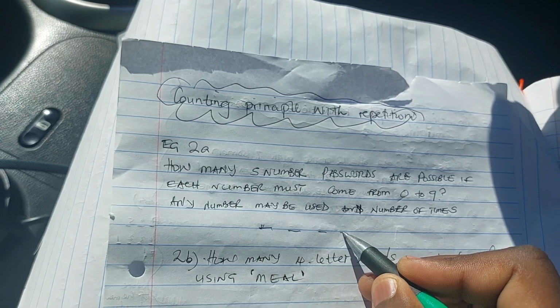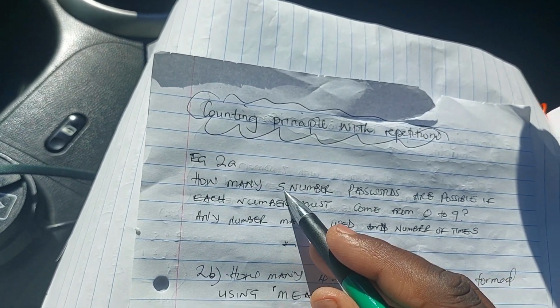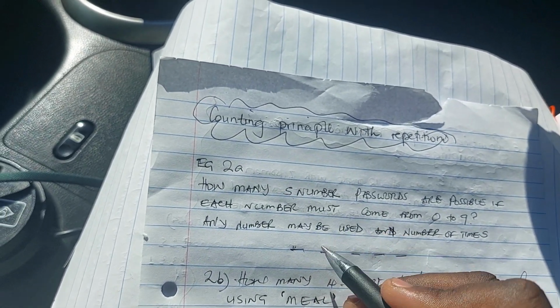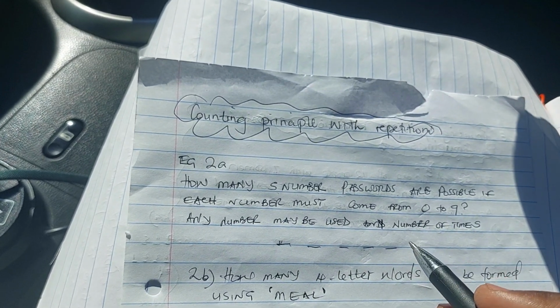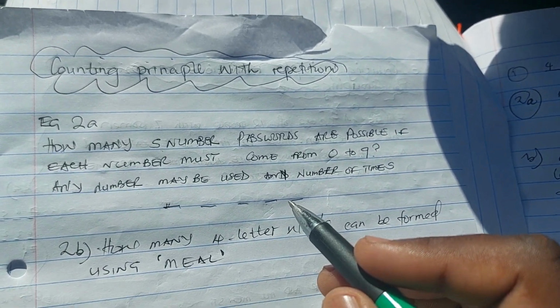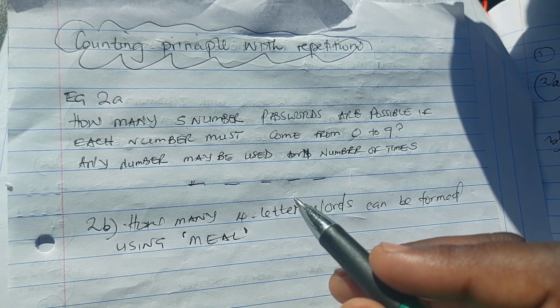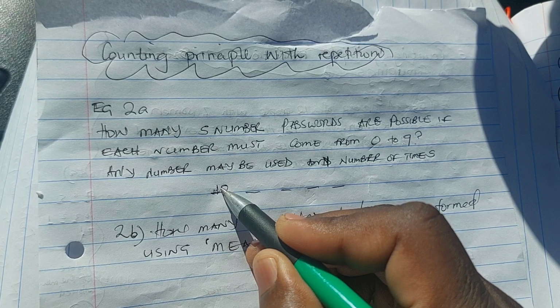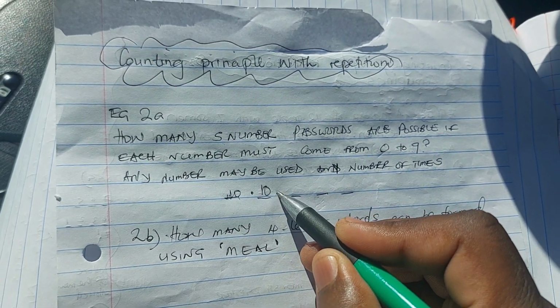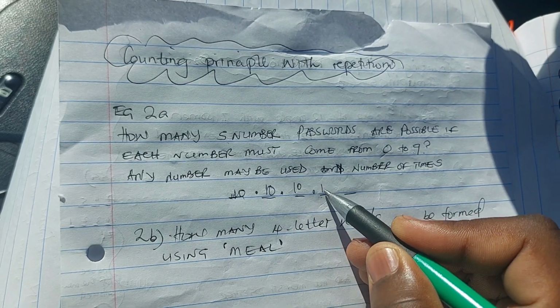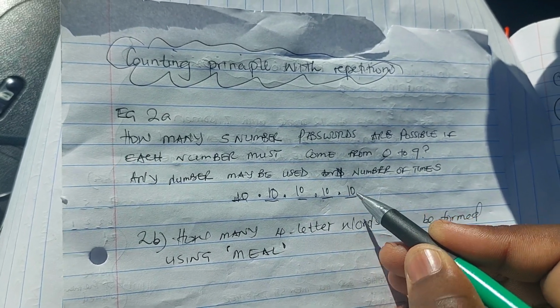I want to form a 5-number password, so for the first one, from 0 up to 9, I'm going to have 10 numbers. Again the second one, I'm going to have 10. The third one again 10. The fourth one again 10. The last one again 10.